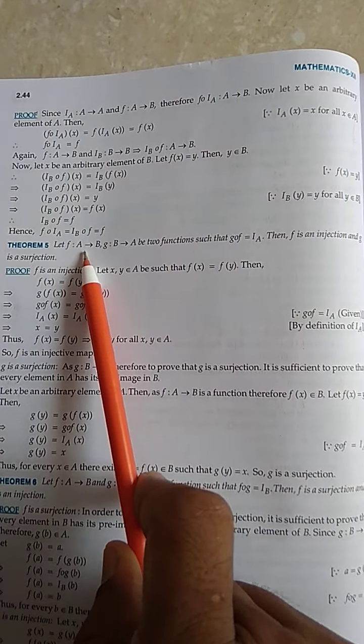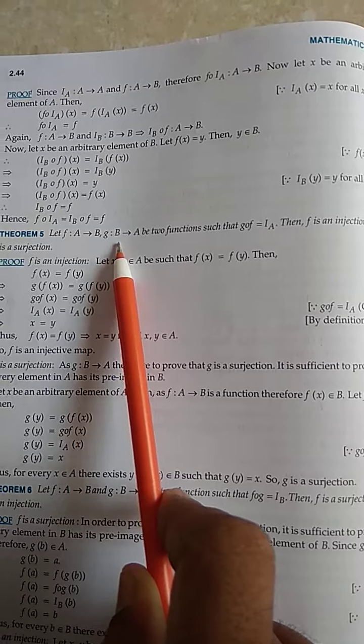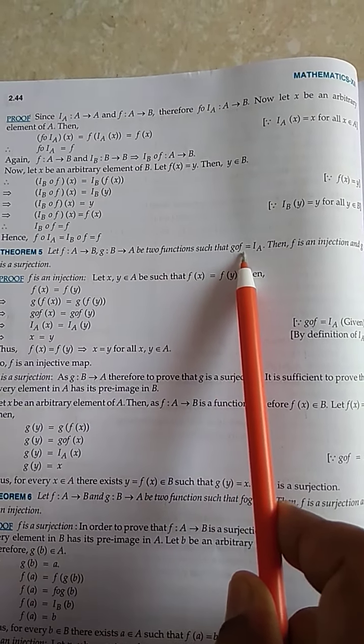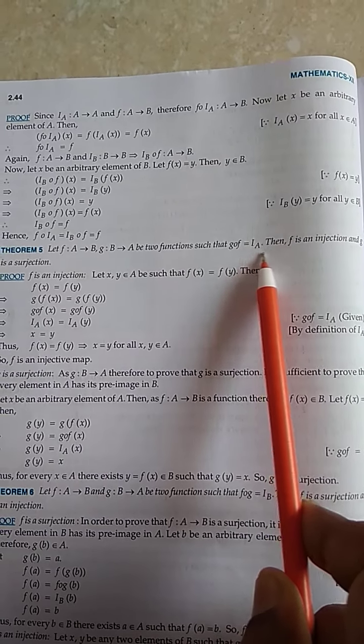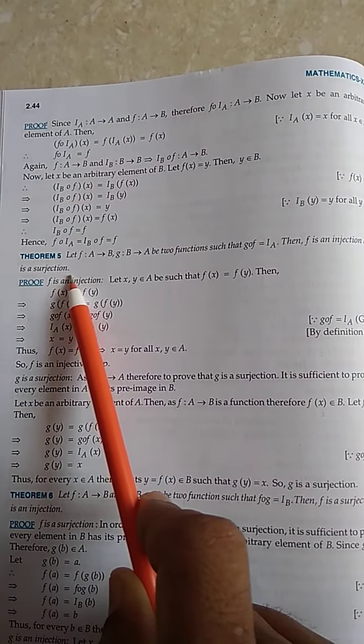If F is a function from A to the set B and G is a function from B to the set A with two functions such that GOF is equal to IA, that is identity function on the set A, then F is an injection and G is a surjection.